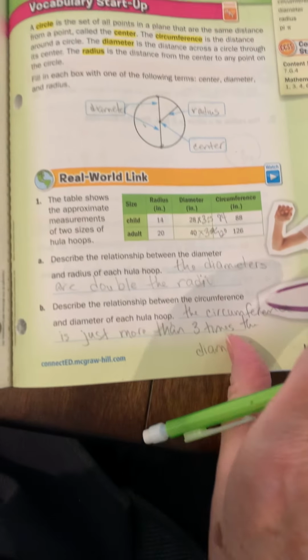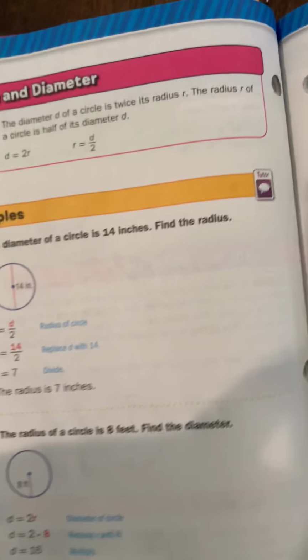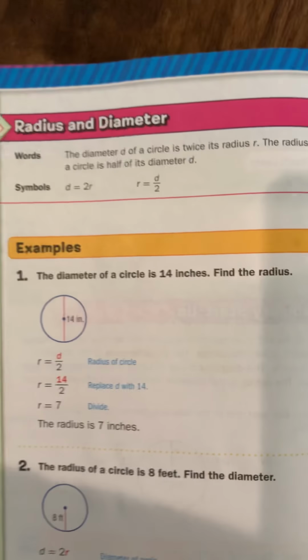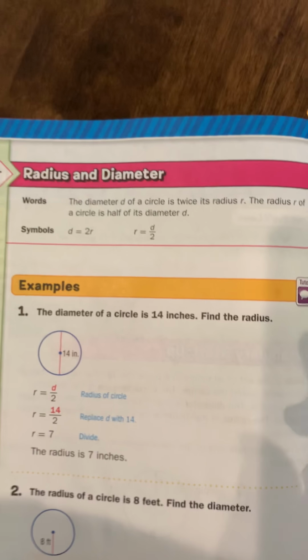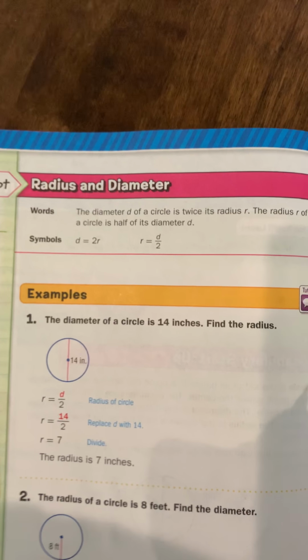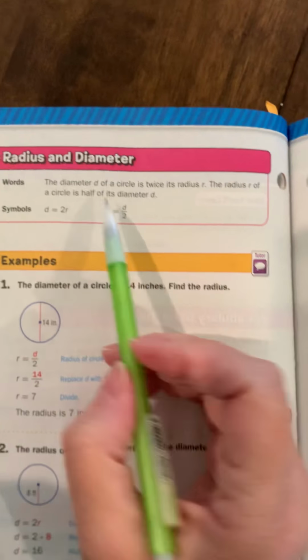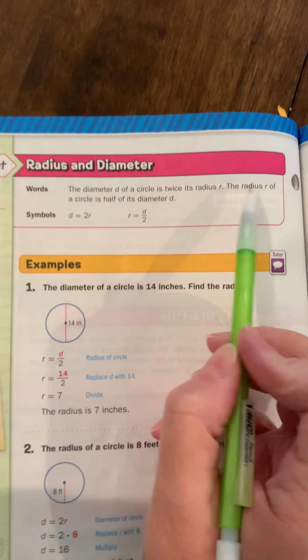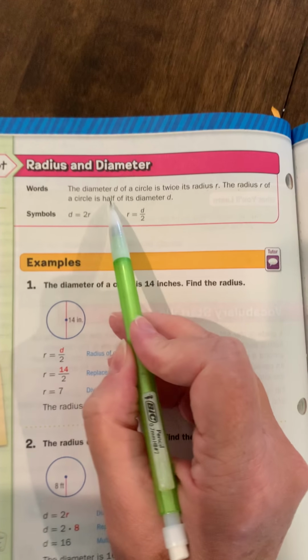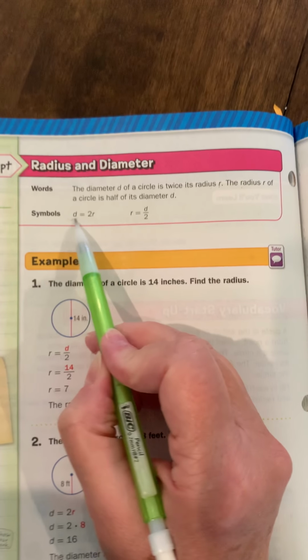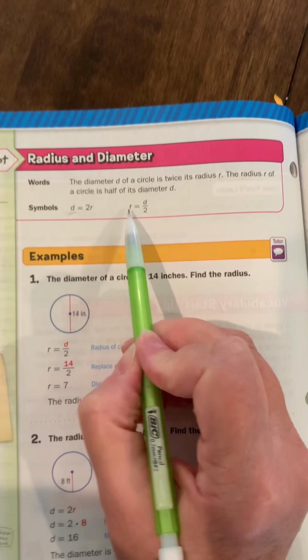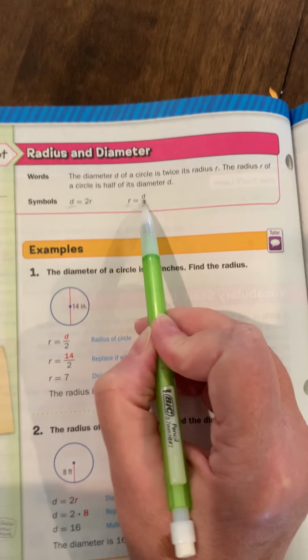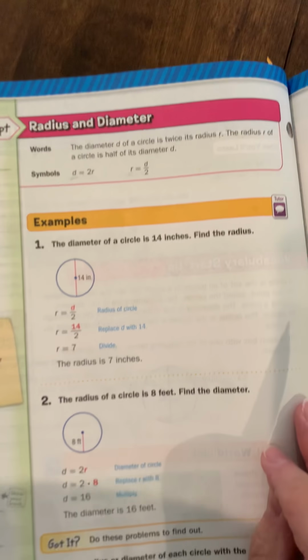And then I'm going to move to the next page, if I can turn it. On this page, it goes on and talks about the relationship between radius and diameter that you should have already realized. The diameter d of a circle is twice the radius r. The radius r of a circle is half of its diameter. So you can get diameter when you double the radius, and you can get the radius when you take the diameter and divide it by 2.